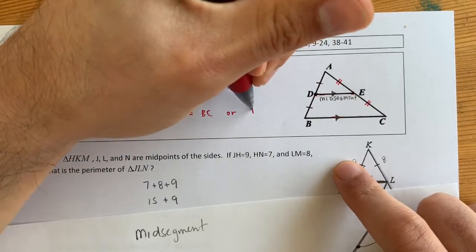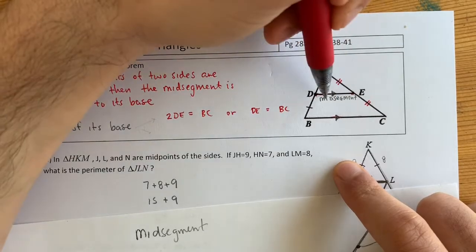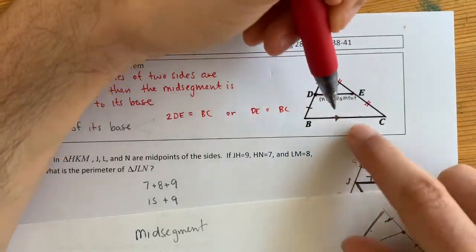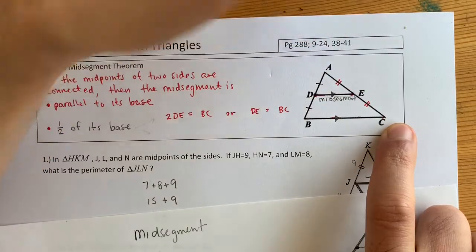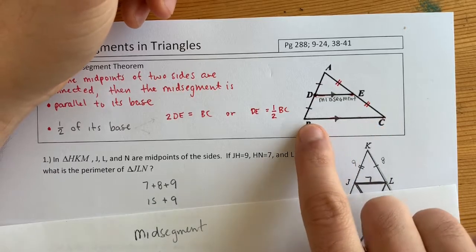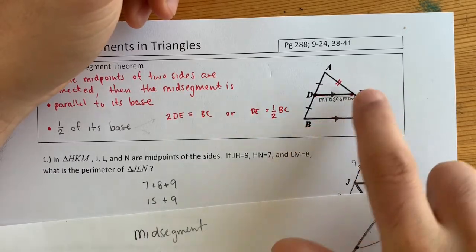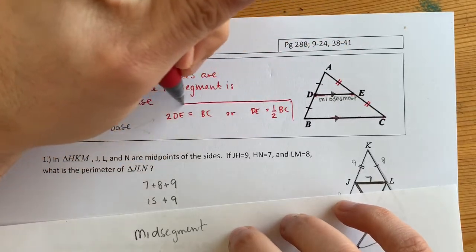I can say DE equals BC. That's not true. That's not equal to that. But if I took half of that, then it would be equal to that. So I can put the half on the BC, and then half of that would be equal to that. So this is really key here.